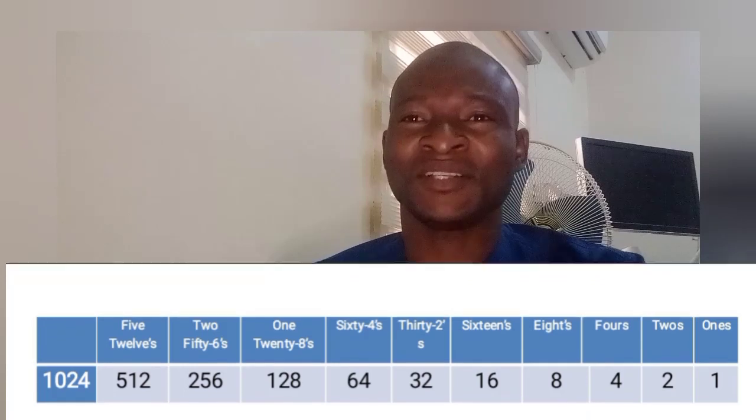But rather than each column holding values which are 10 times greater than its neighbors, the columns in the binary system are usually double the value of their neighbor. And this table below is an example of 11 columns from the binary system.